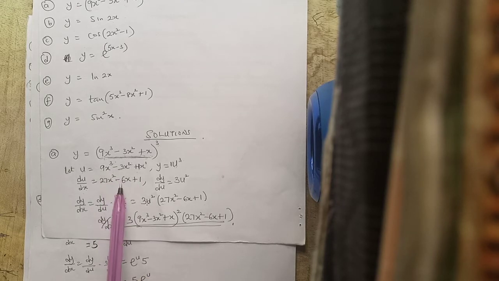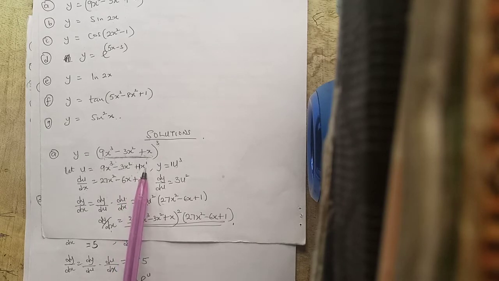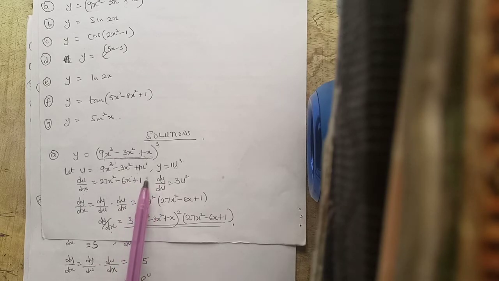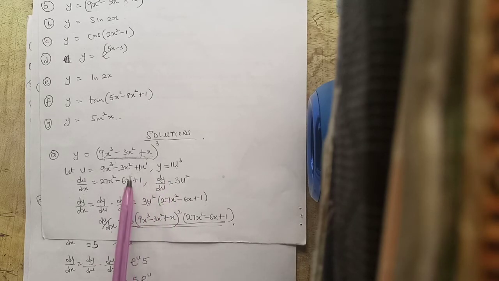Then 2 times minus 3 gives us minus 6x, with the power reduced by 1 to 1. And if you differentiate 1x using the rule, you get 1, because x raised to power 1 turns to x raised to power 0, which is simply 1. 1 multiplied by 1 gives us 1. That is why we have 1 here.